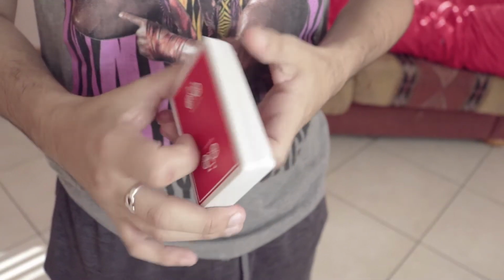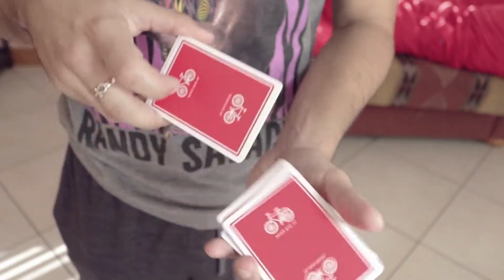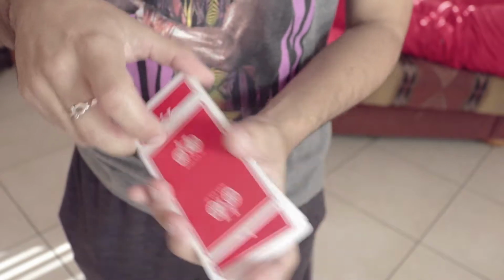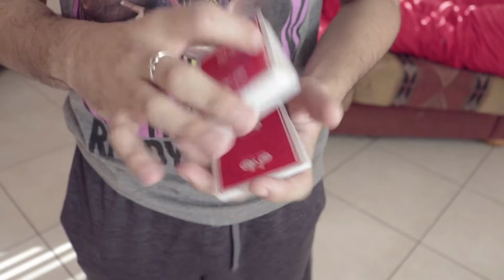But the Hindu shuffle does lend itself to a couple different things that could be taken advantage of. For example, the bottom card is the Jack of Spades, and that card stays as the bottom card no matter how you shuffle with the rest of the deck, which is where you could do a Hindu shuffle force, which is going to be the first thing we're going to talk about here.